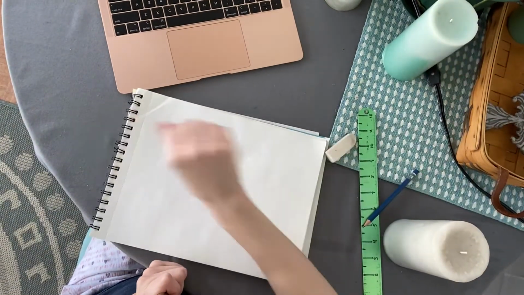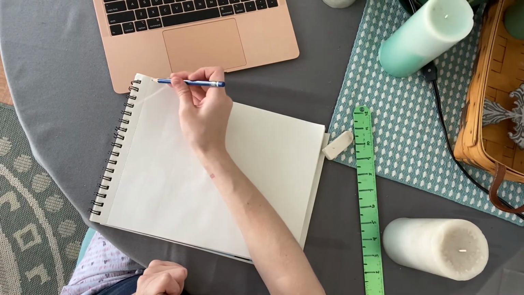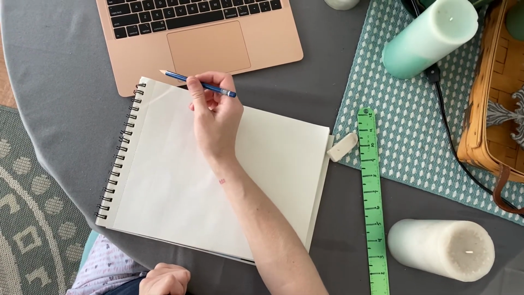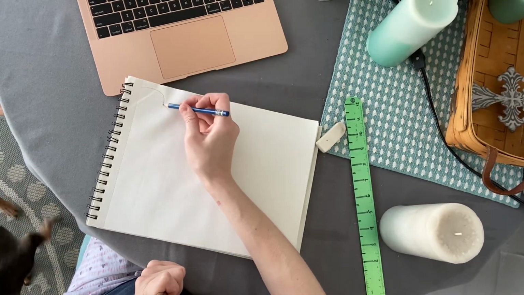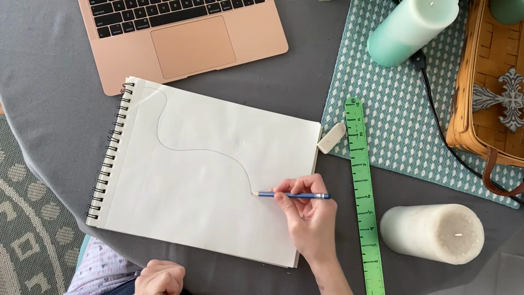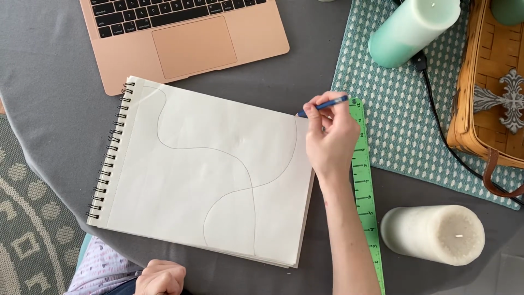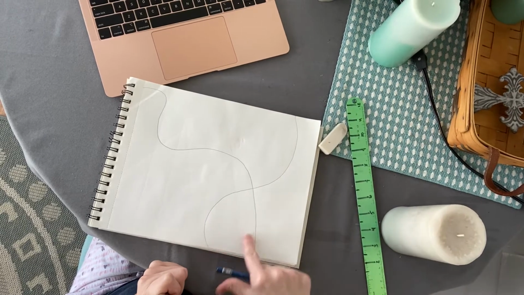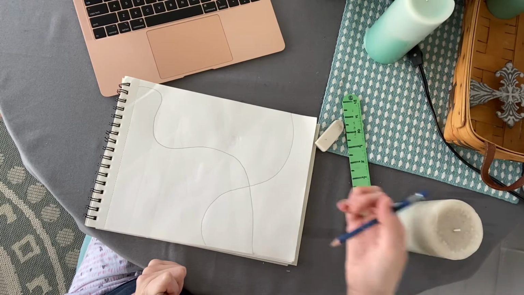Okay, so here's another example of how to do it. You can do wavy lines. And remember, even if we're doing wavy lines, you're still going to be nice and neat and take your time. So we're going to do wavy lines. And the reason why we're doing this is we're making these sections that we can fill with the patterns.